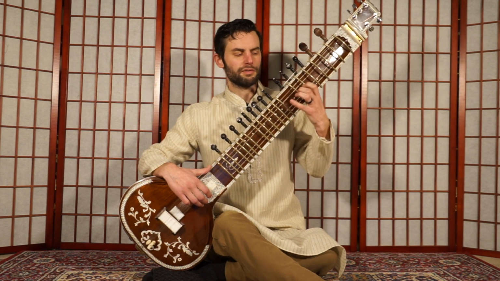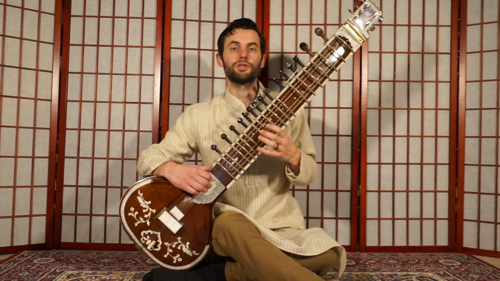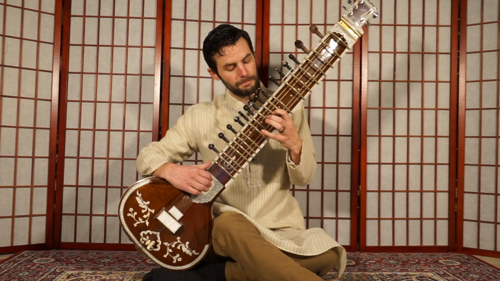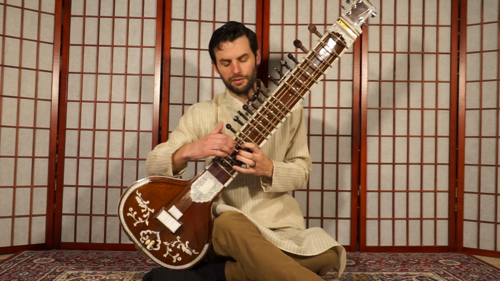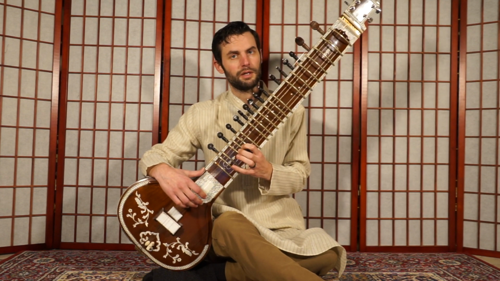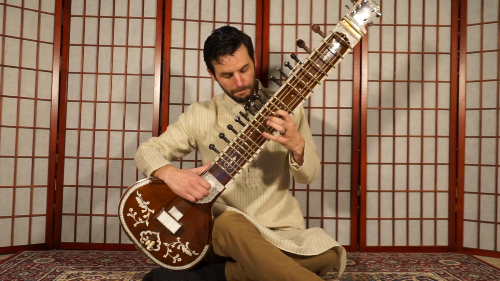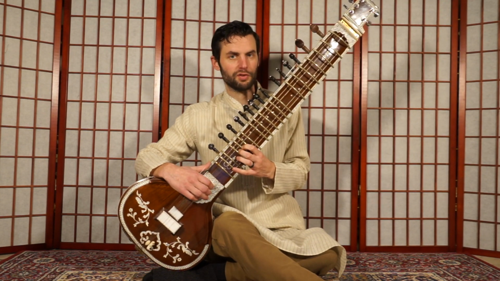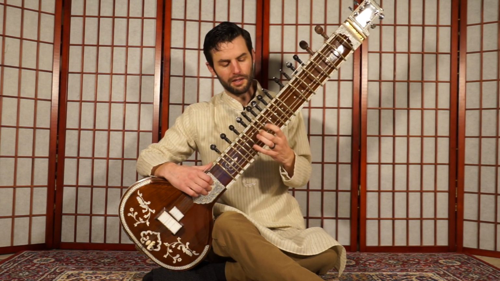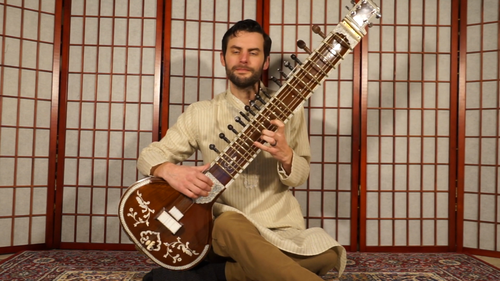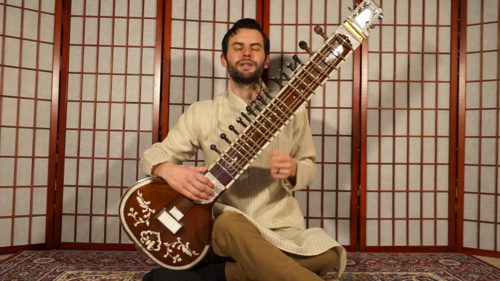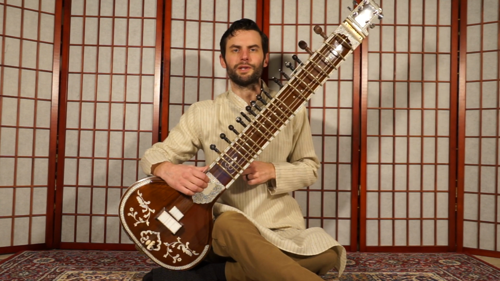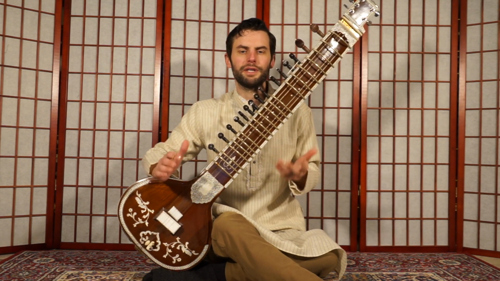This is a great one because on the ascending is where you would most commonly take the shuddha ga, the natural third. And the same with the shuddha ni, the natural seventh, which will be mostly used when moving up. So it shows you a lot about the upper movement of the rag. And then coming down, beautiful. There's so much to get into and so much expressed in this short little phrase. So we'll call that Arohi Avarohi number 1.